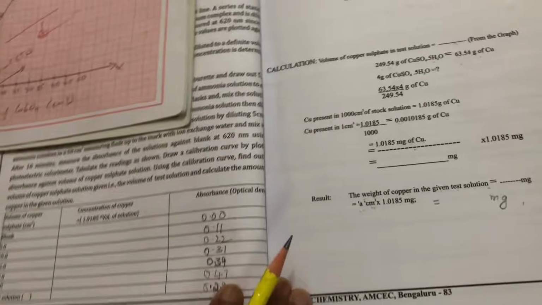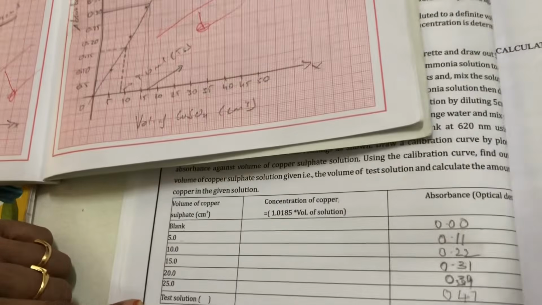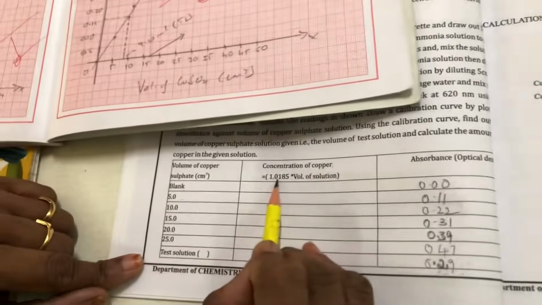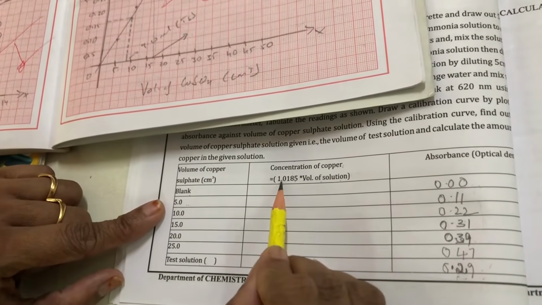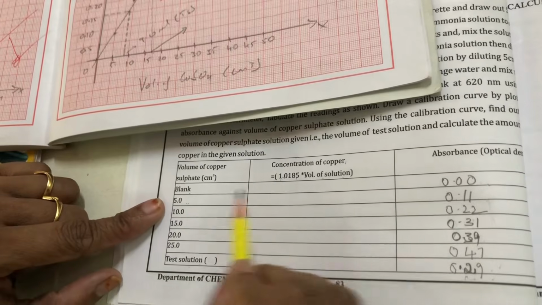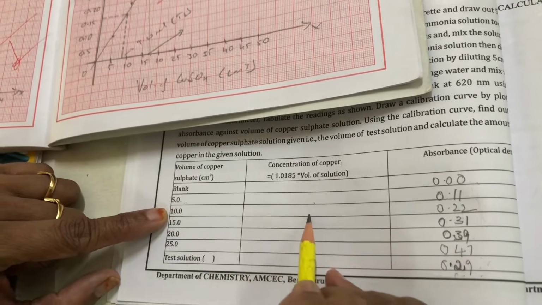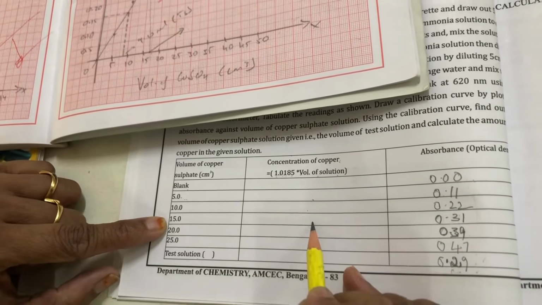Now we have to fill this table also. The concentration of copper, from these calculations, is 1.0185 into the volume of the solution. So multiply 1.0185 into 5, write down the value here. Multiply with 10, write down the value. Multiply 1.0185 with 15 and write the value.